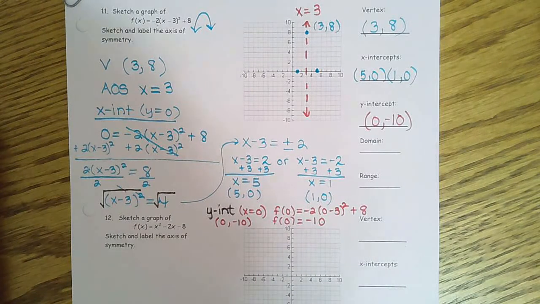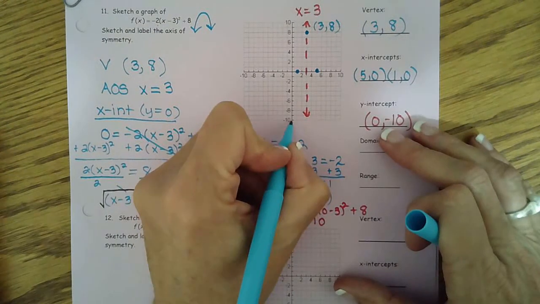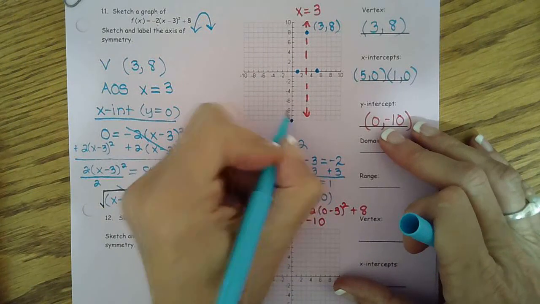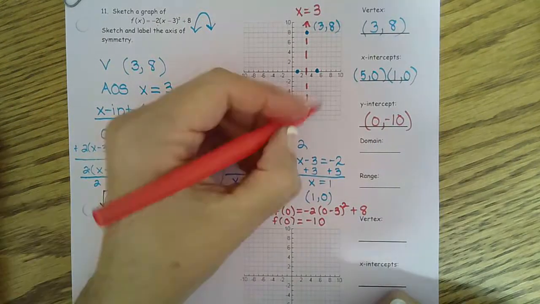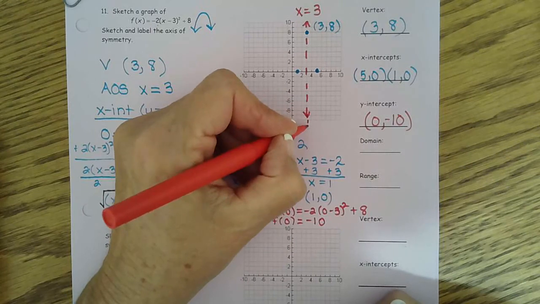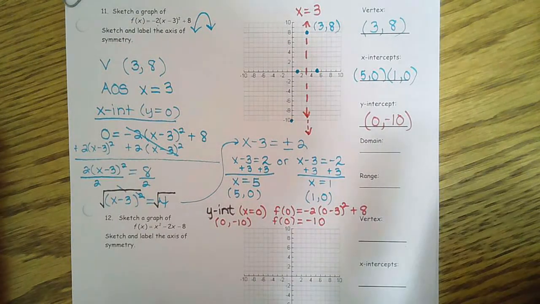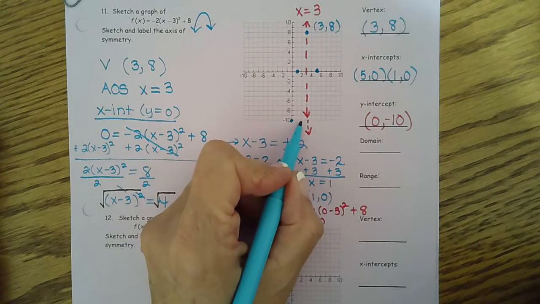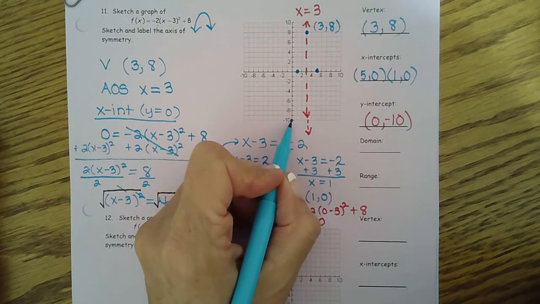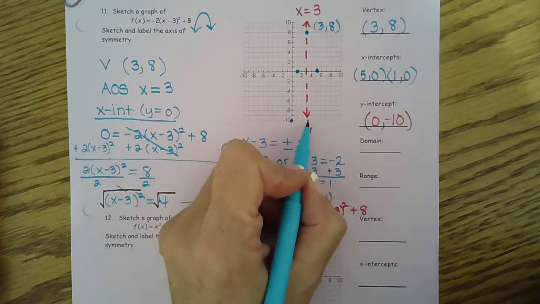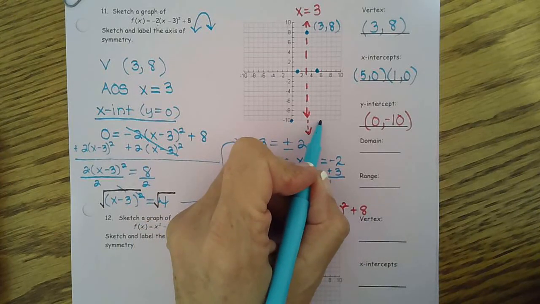So now we're ready to plot that point. So 0, negative 10 is right here. I see I didn't make my axis of symmetry quite long enough, so let's bring it down a little bit further. And remember how I said you need 5 points. So how do you get the 5th point? You reflect the y-intercept. So this is 1, 2, 3 to the left. So then go 1, 2, 3 to the right.